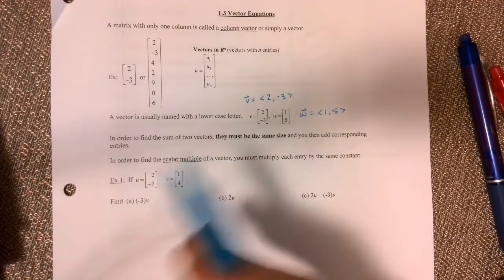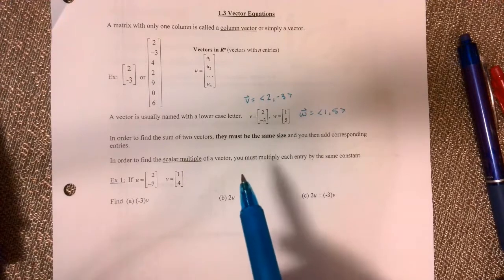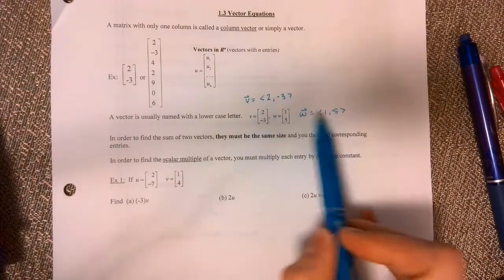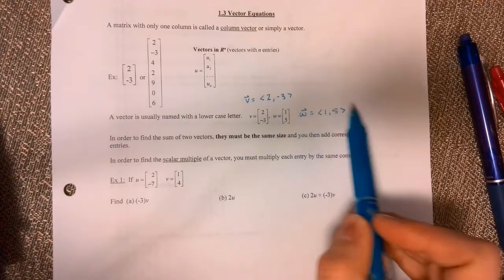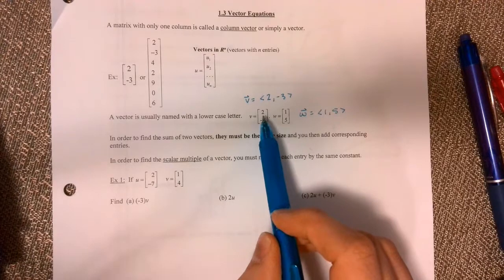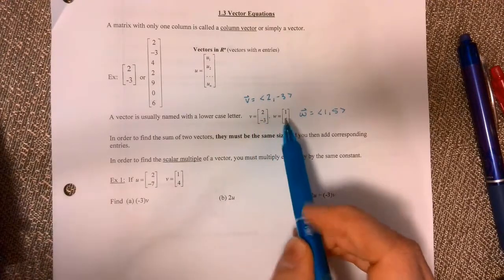If we would like to do algebra with vectors, they need to be the same size. So just like if we wanted to add these two vectors together, they needed to have the same number of components. Same thing with these two vectors. And then we really just do algebra one component at a time. So let's take a few simple examples down here.